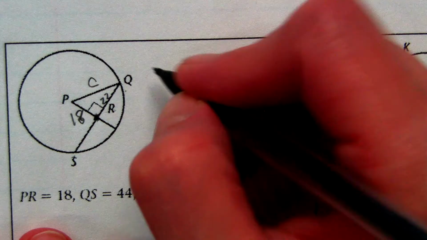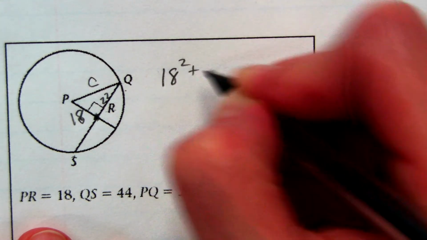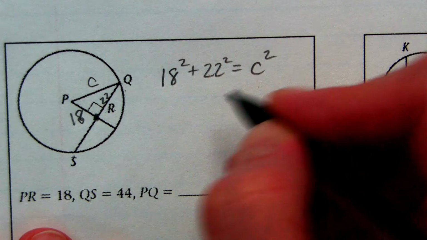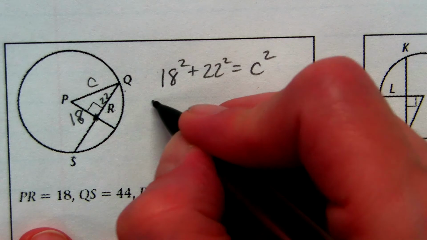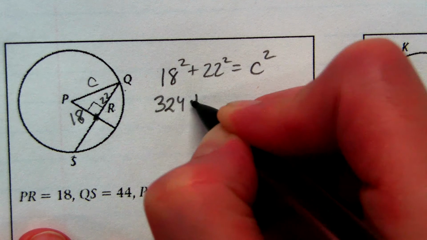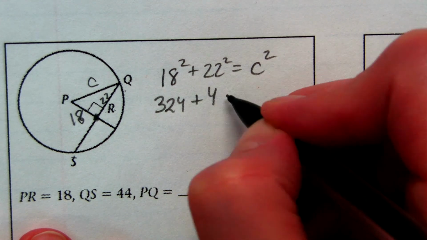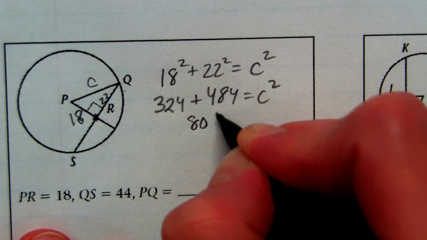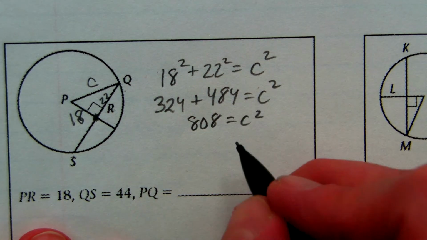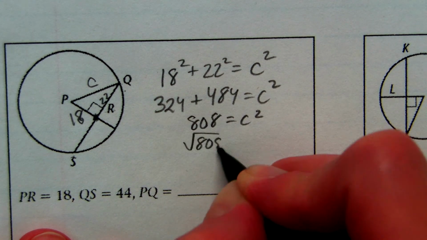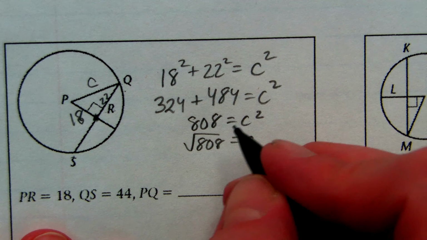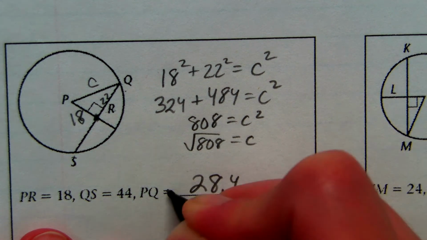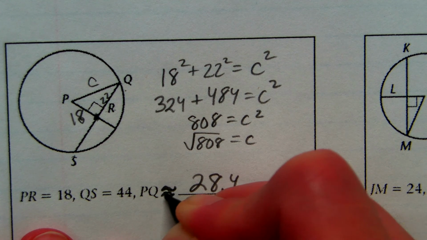So just another Pythagorean Theorem. 18 squared plus 22 squared equals c squared. I should have given this to you guys as the practice problem. 324 plus 484 equals c squared. So we get 808 equals c squared. Square root of 808, we get approximately 28.4. And I'm going to change that equal sign to approximately because it is rounded off.